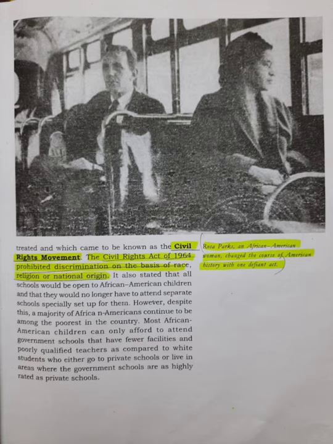However, despite this, a majority of African Americans continue to be among the poorest in the country. Most African American children can only afford to attend government schools that have fewer facilities and poorly qualified teachers, as compared to white students who either go to private schools or live in areas where the government schools are as highly rated as private schools. Here, Rosa Parks, an African American woman, changed the course of American history with one defiant act.